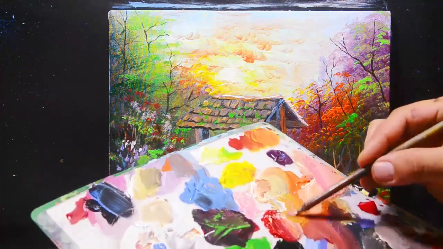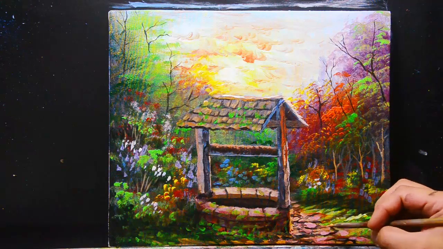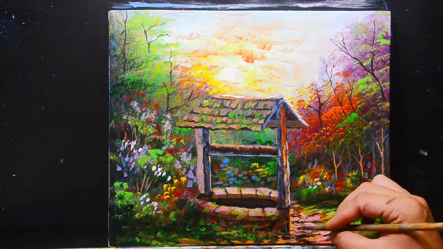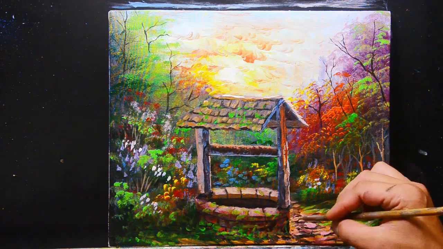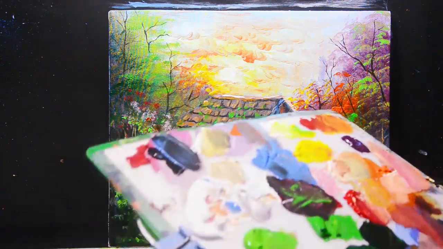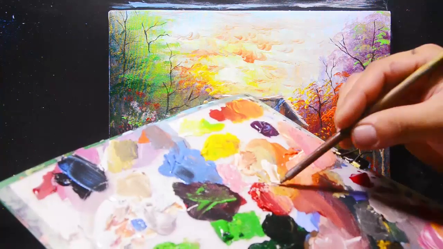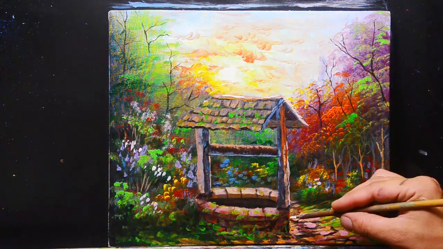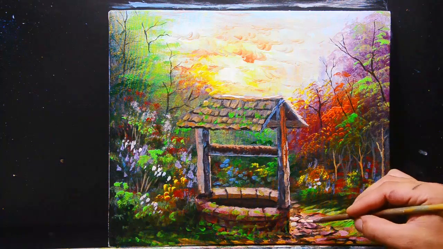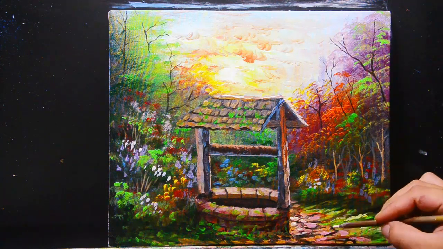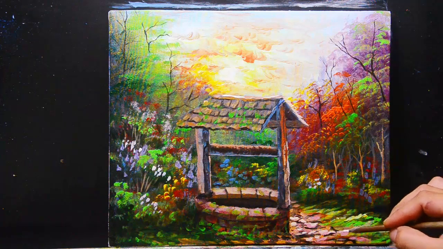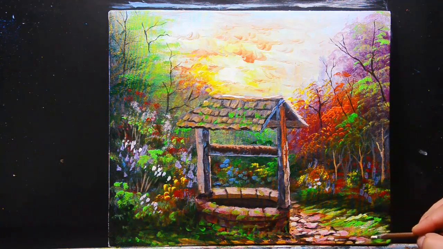Then the Ruchina, going to add the Ruchina color also. Titanium white and the Ruchina. Just mix these two colors. Just add here for more highlight effects to the ground. Just looking good there.